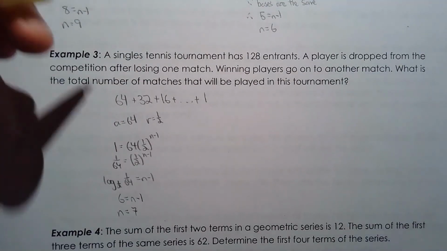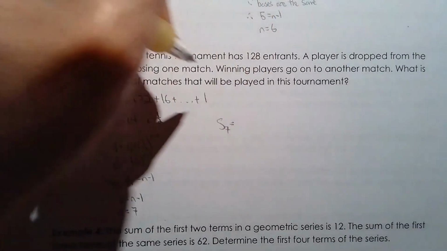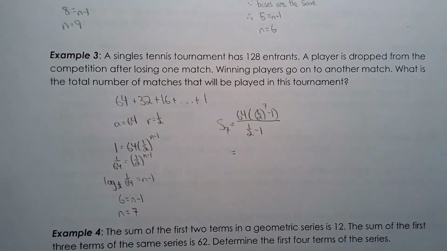Of course, use the geometric series formula. a times r to the power of n, 64. Okay, and then you have 127 matches. All right.